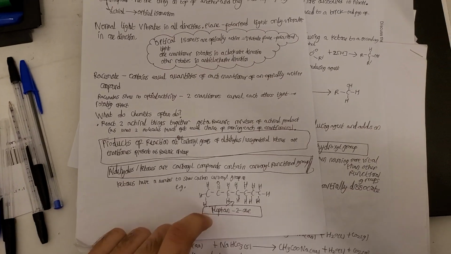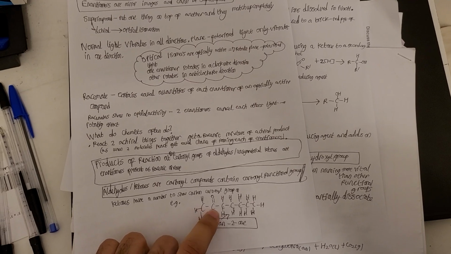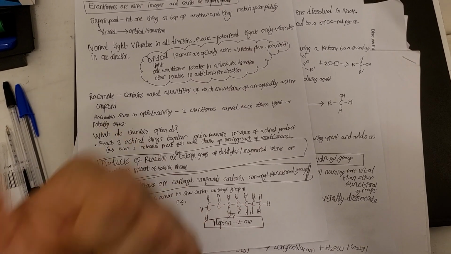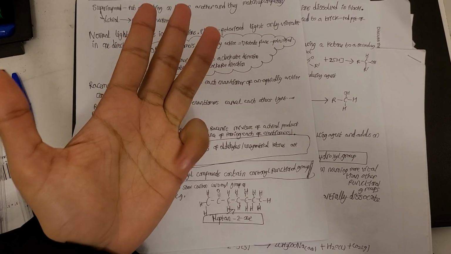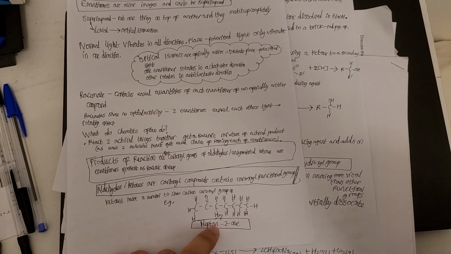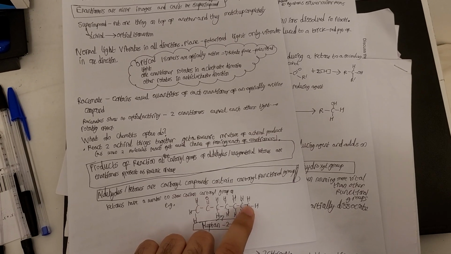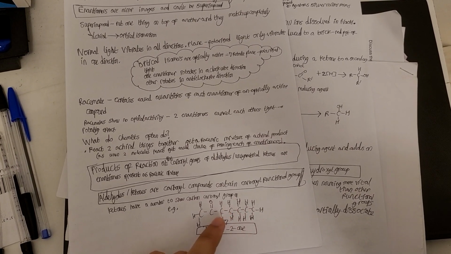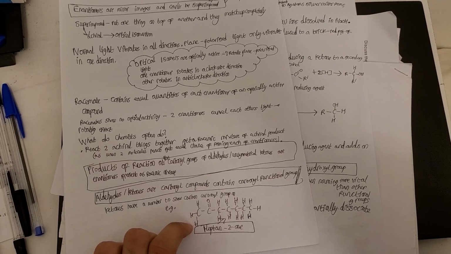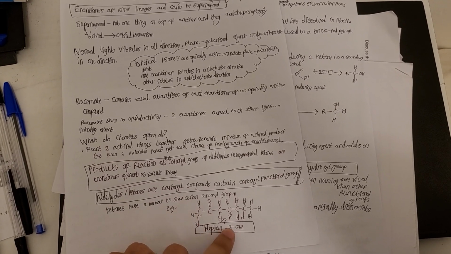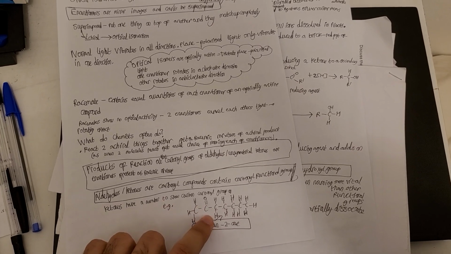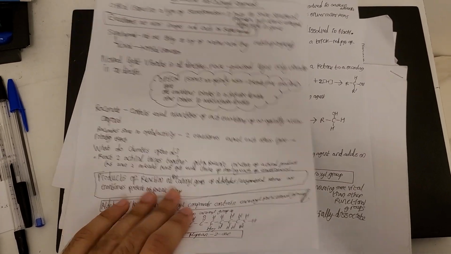So in the example here, 1, 2, 3, 4, 5, 6, 7 carbons. So it's not going to be methane, ethane, propane, butane, pentane, hexane, 7 carbons, so it's going to be heptane, right? Now, I'm not going to start from here, 1, 2, 3, 4, 5, 6, so heptan-6-one, oh no. I can start from here, and I want to get the smallest number, so heptan-2-one. And I'm showing which carbon the carbonyl group is on.